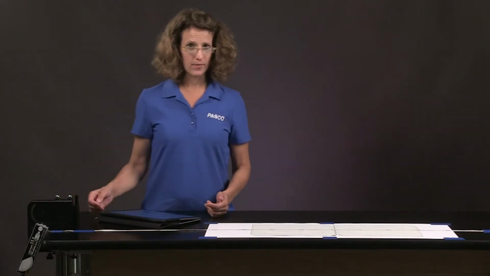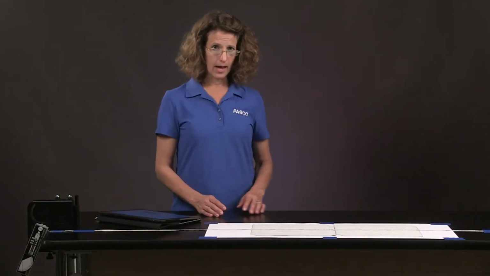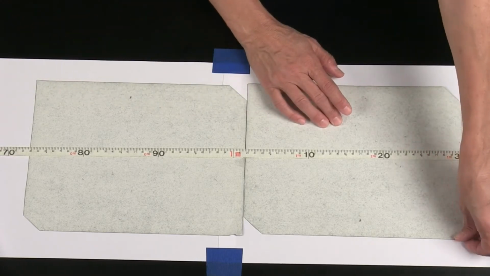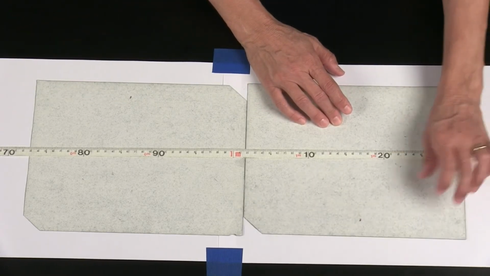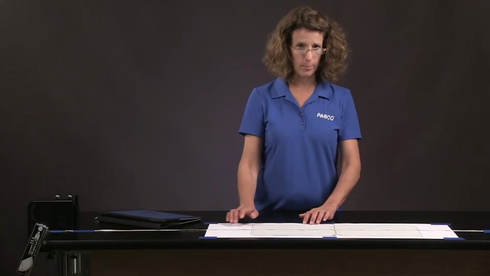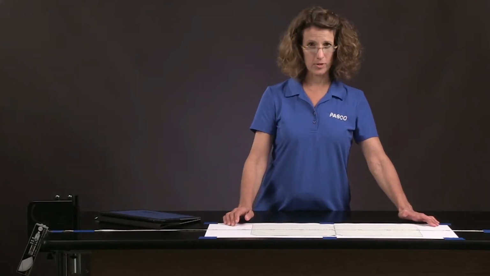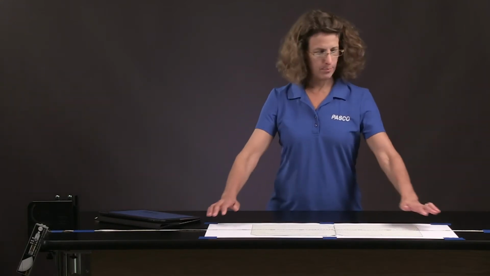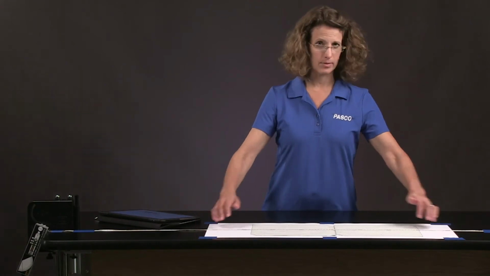To help me identify where the projectile lands, I've taped paper to the table and covered it with carbon paper. When the projectile hits the carbon paper, it will leave a small mark on the paper that I can use to measure the projectile range. You might also find it useful to tape a measuring tape to the table.